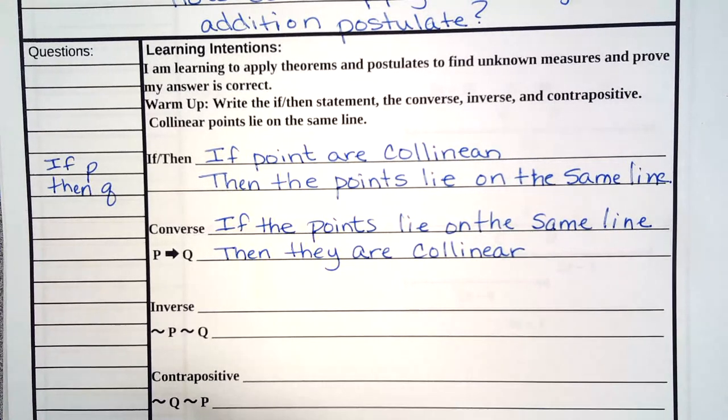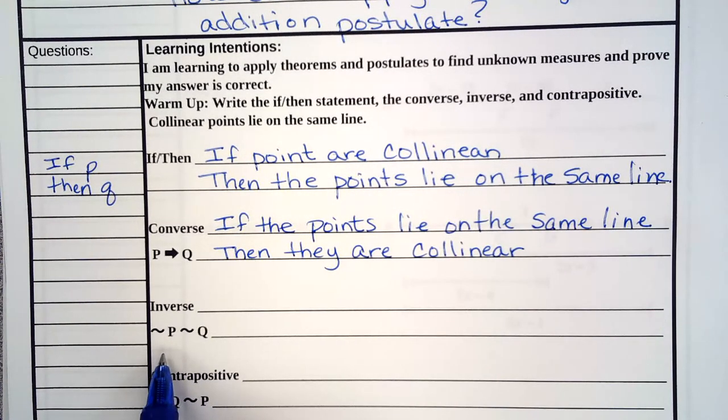Okay, for the inverse, all you're doing is negating. I'm changing it to a not.